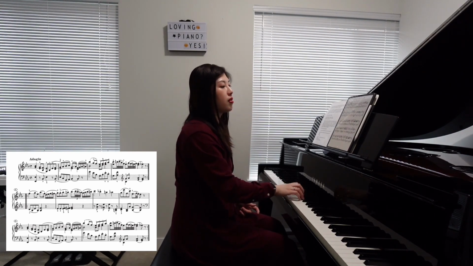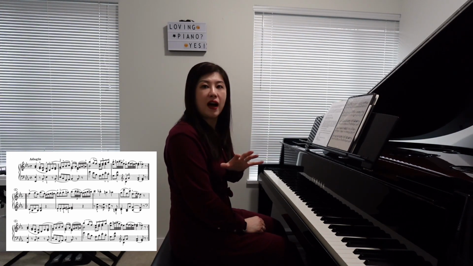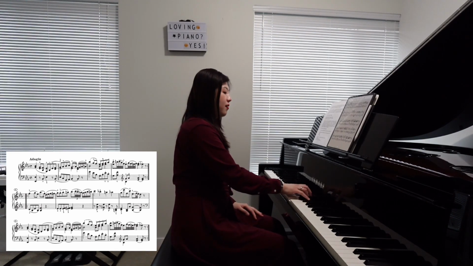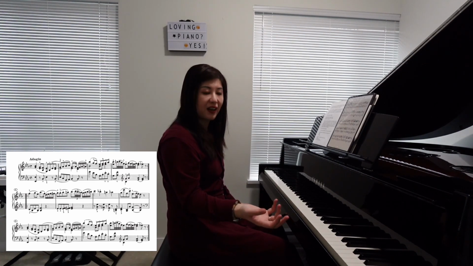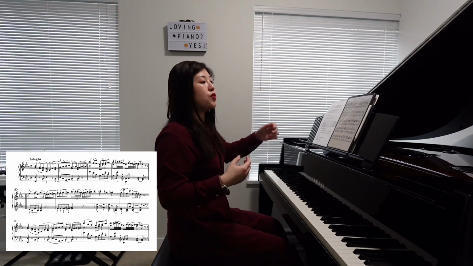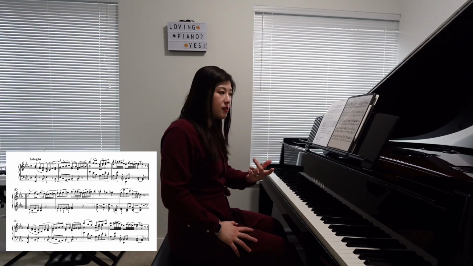In the first 2 measures, it includes 1, 2, 3, 4, 5 short slurs. But we don't play in this way. We're not doing it like that, right? If we play in that way, there's no music. So we try to provide the first 4 measures as one phrase, one sentence. No matter how many short slurs appear here, we still consider overall it's one long phrase.